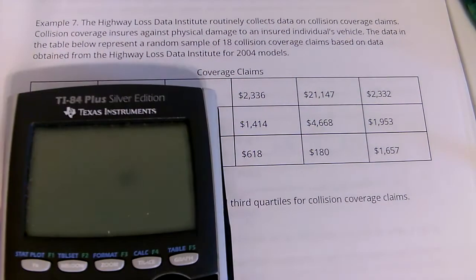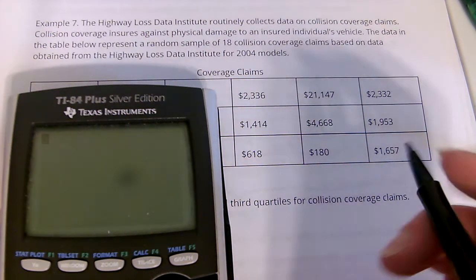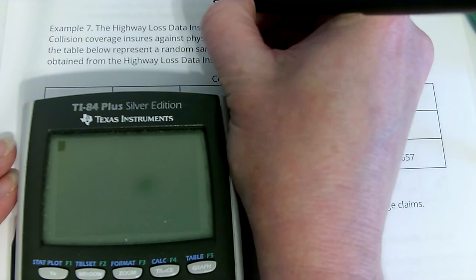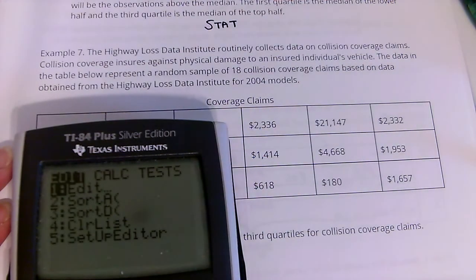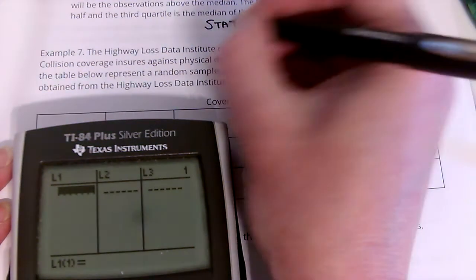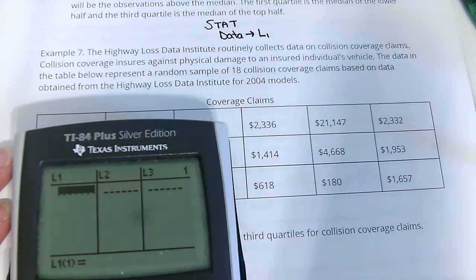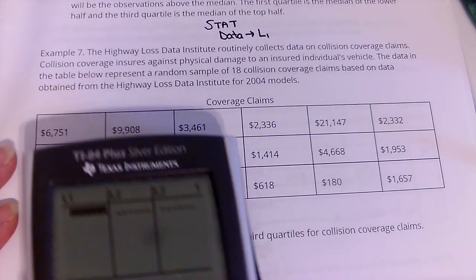So, in your calculator, press the stat button, and we're going to edit, and we're going to put the data into L1. You don't have to put it in order, you can just type it straight in.